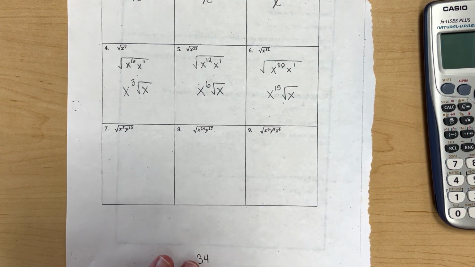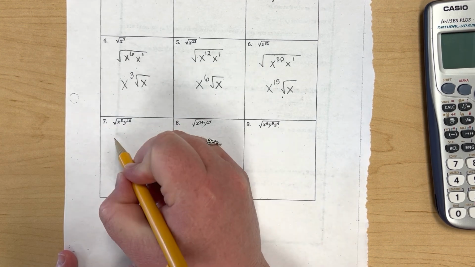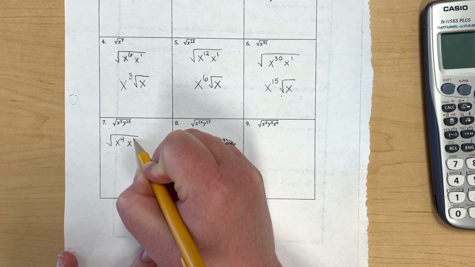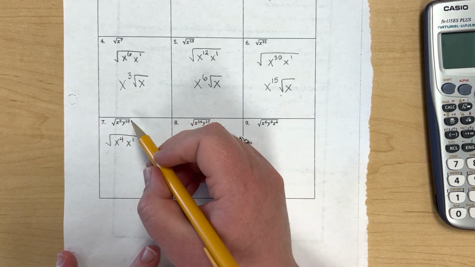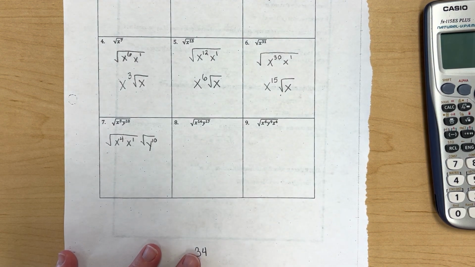The last 3 all have multiple variables, so we're going to do them one step at a time. 5 is not even, so let's split that up. I'm going to get x to the 4th and x to the 1st, because 5 minus 1 is 4. The 10 is even, though, so I'm going to leave that one alone, y to the 10th.